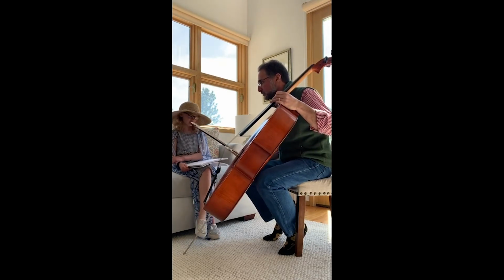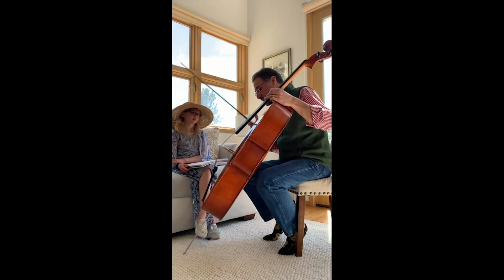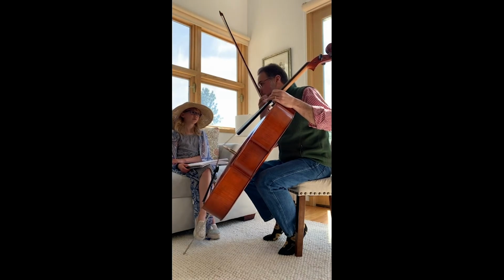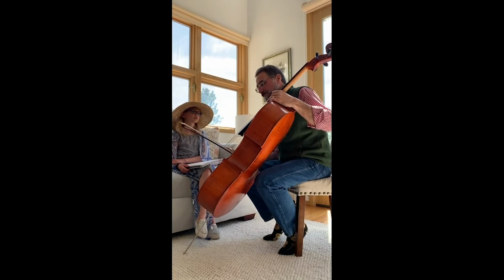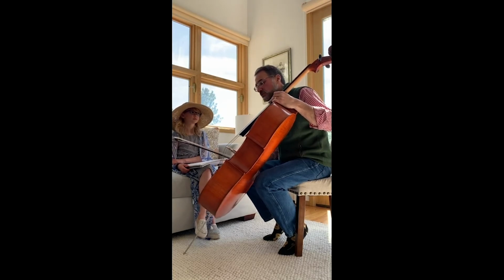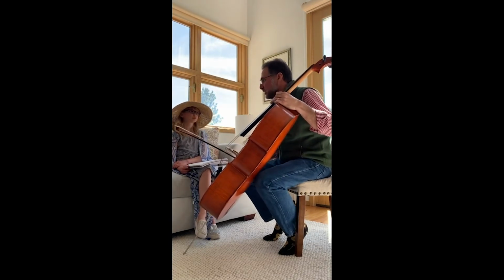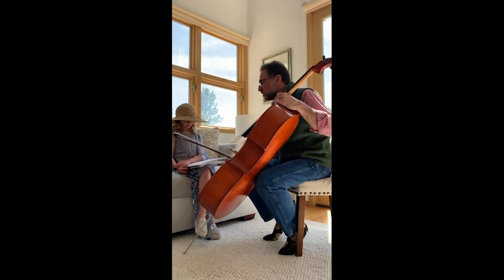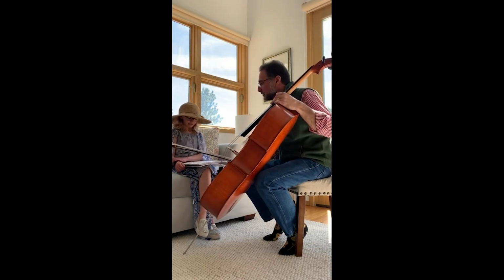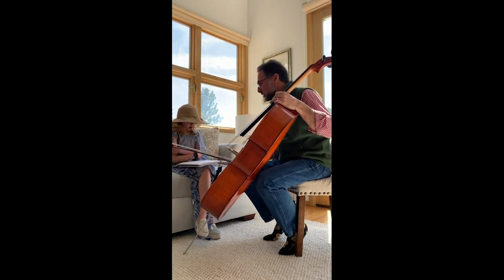Who invented the cello? We don't know exactly who invented the cello. The cello evolved from the invention of the violin and the viola, and the viola da gamba, but we do know that it was roughly invented sometime during the middle of the 16th century. So somewhere around 1530, 1535 was probably when the cello was invented. What language is cello from? It's from Italian.